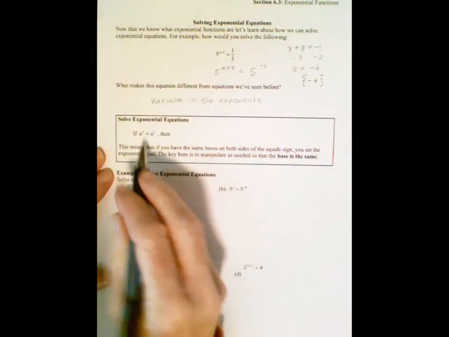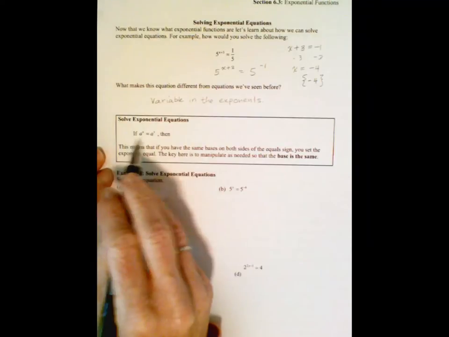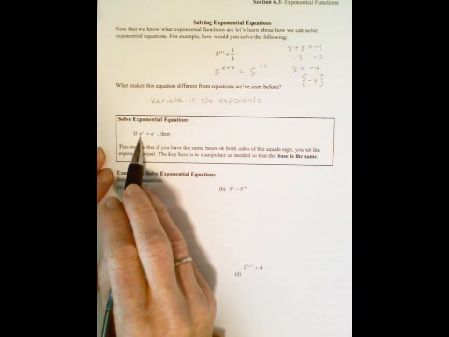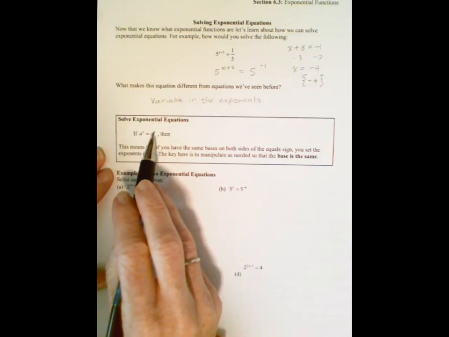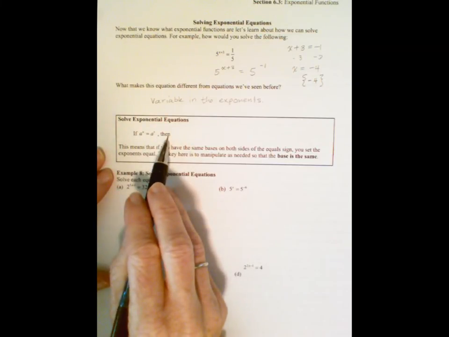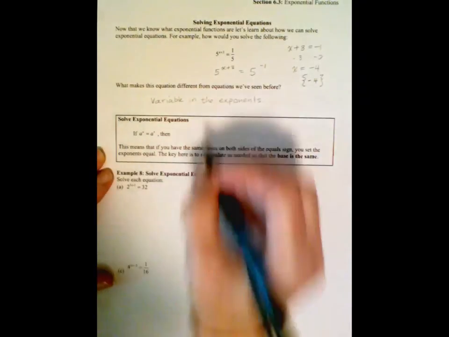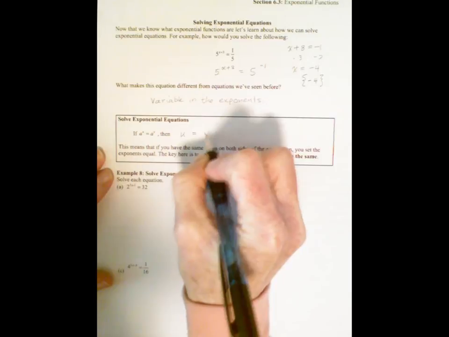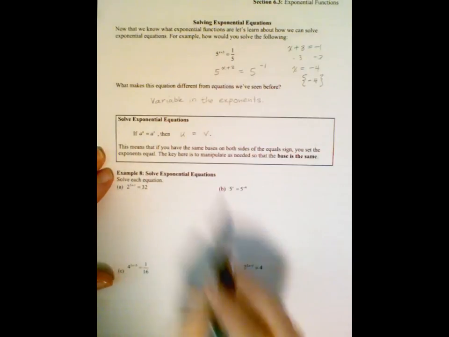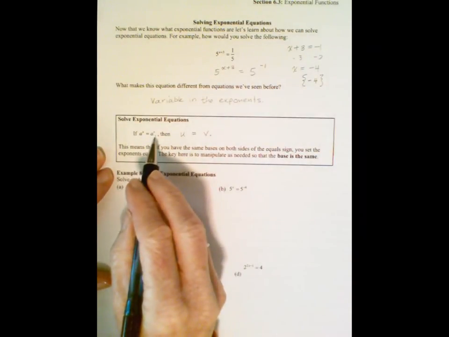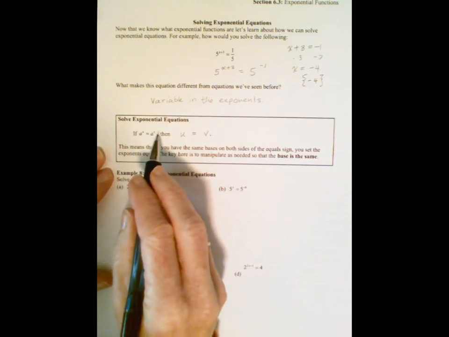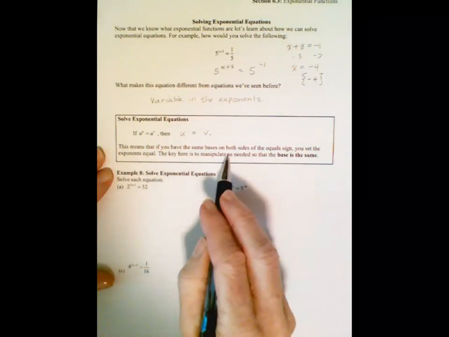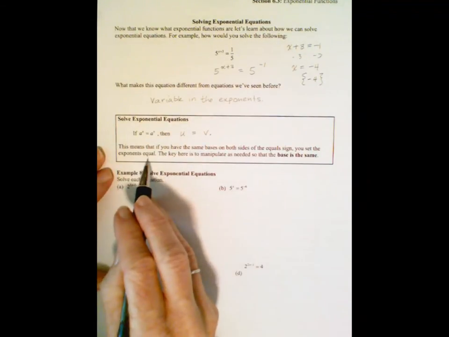Okay, so here's one way we can solve exponential equations. If we can write it like this, if a to the u power equals a to the v power, then what did we just see was true? We saw that u is equal to v. We said if the powers are equal and the base is the same, it's not a to the u equals b to the v. The base has to be the same. This means if you have the same base on both sides of the equal sign, you set the exponents equal.